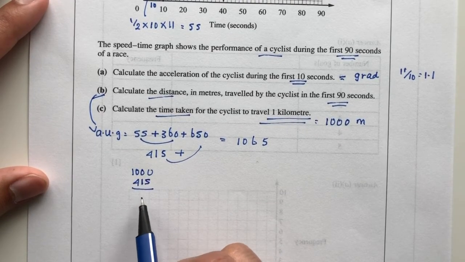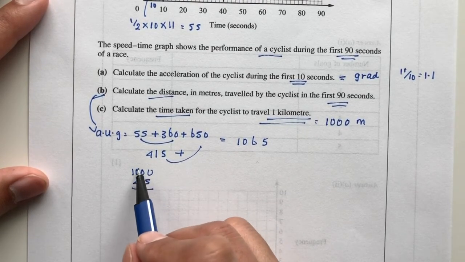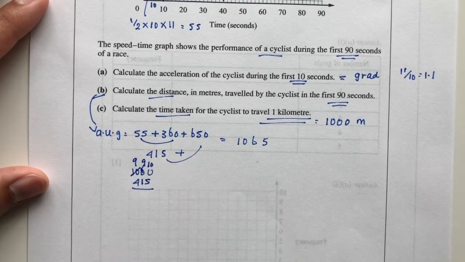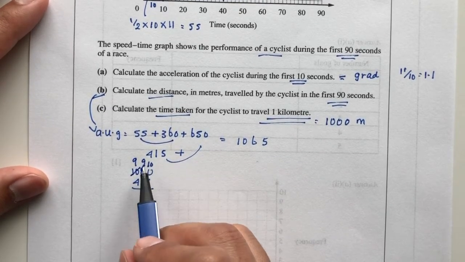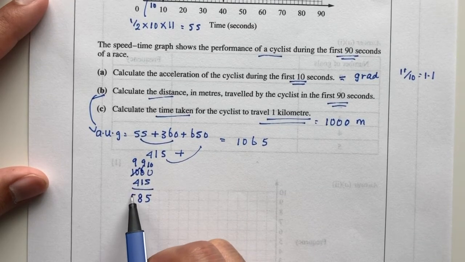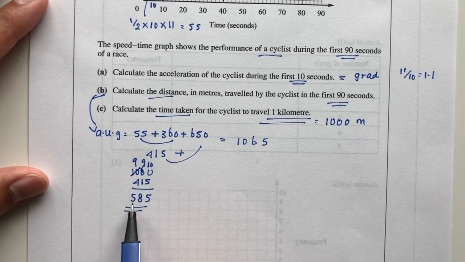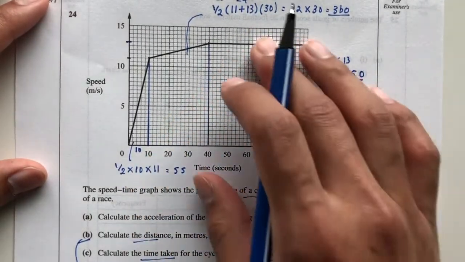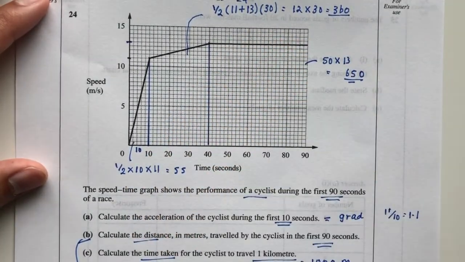Let's see, that will be 585. So you have to travel an extra 585 in this section.